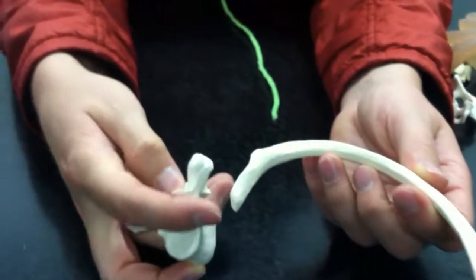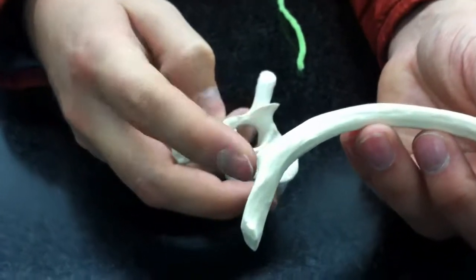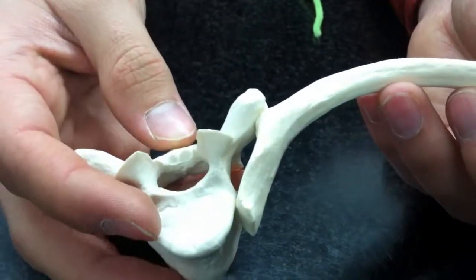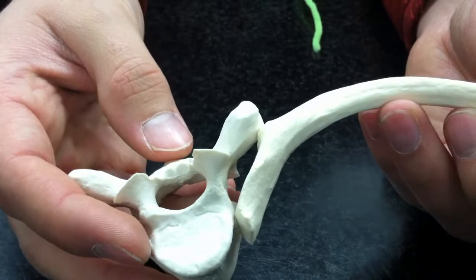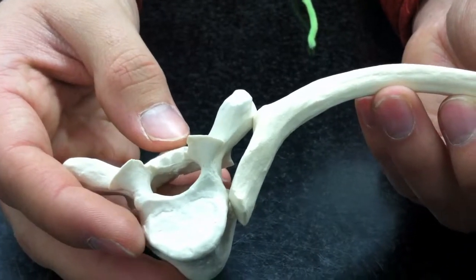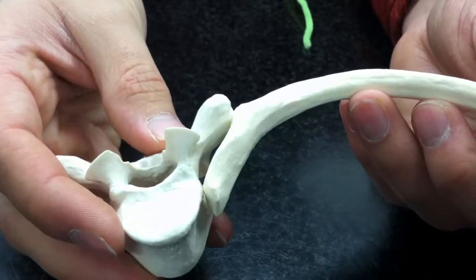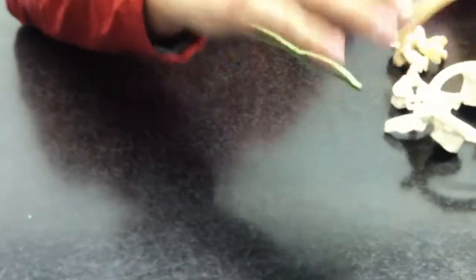So the head of the rib attaches to the body, and the articular tubercle of the rib attaches to the transverse process of the thoracic vertebra. And all the ribs are attached like this, and they're going to help form your thoracic cavity. Now, there's different types of ribs. We have true, false, and floating, which we'll talk about in the next video.